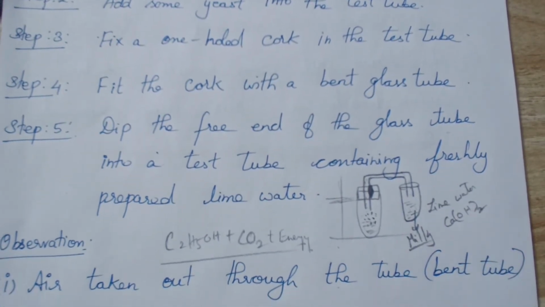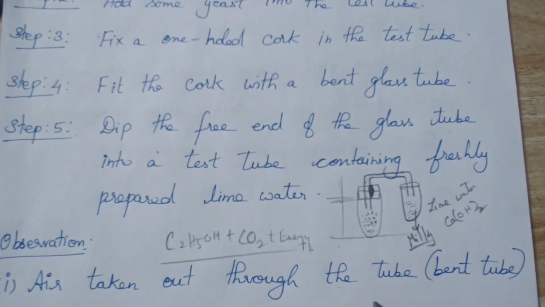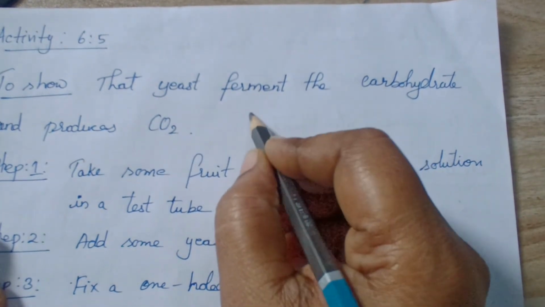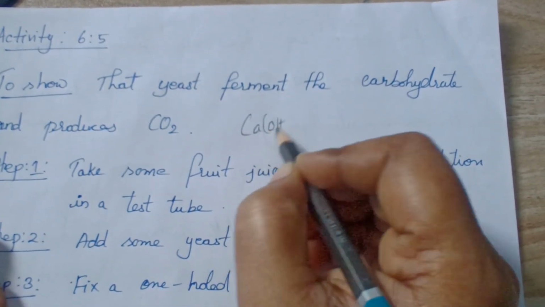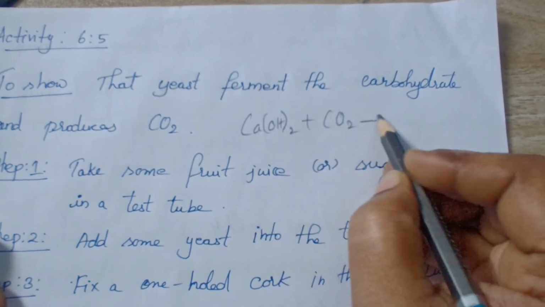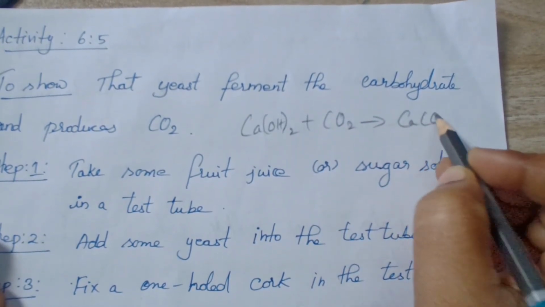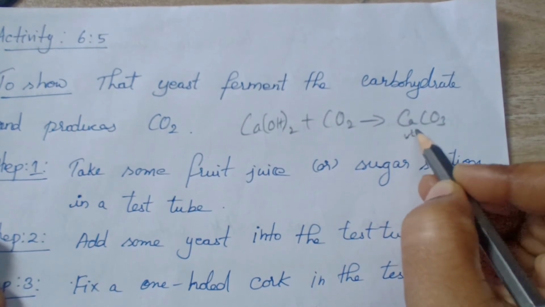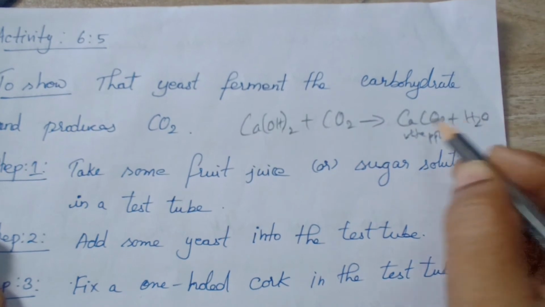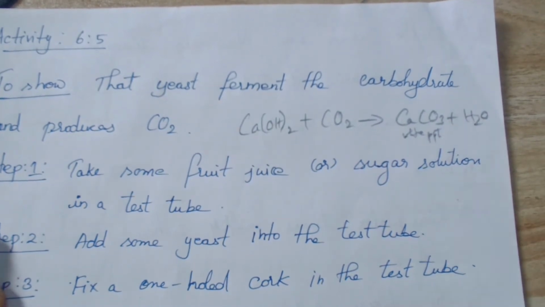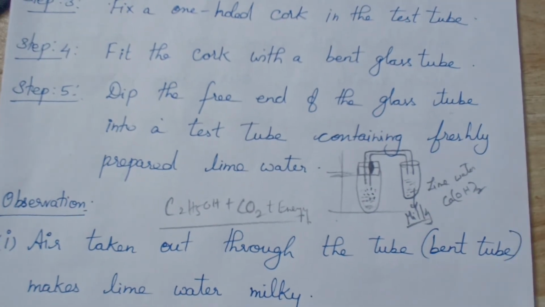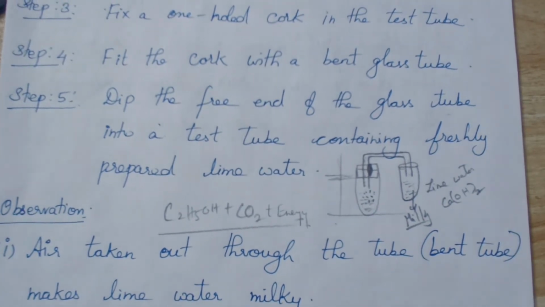Because lime water, Ca(OH)2, when it reacts with CO2, gives calcium carbonate, which is a white precipitate, plus H2O. That's why it turns milky, because of the formation of calcium carbonate.